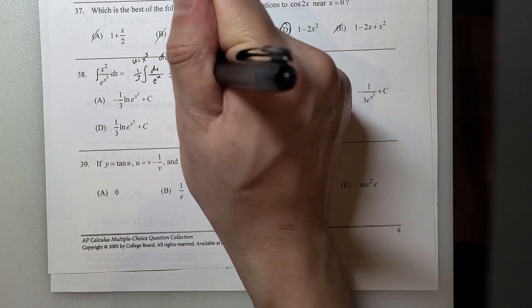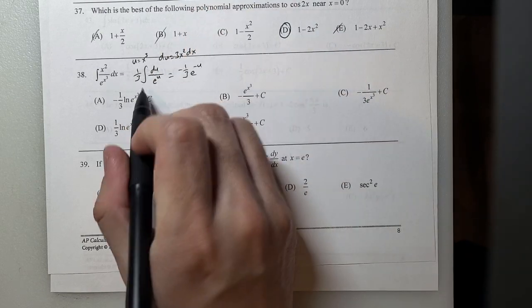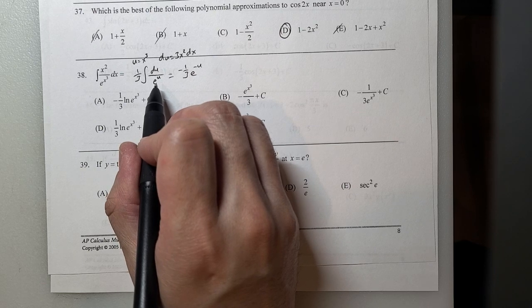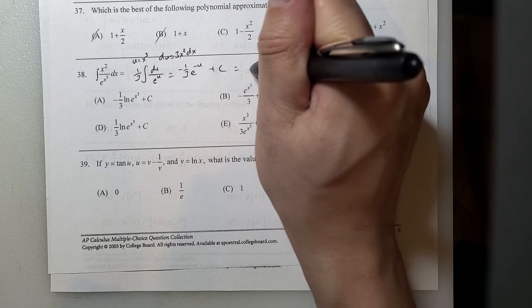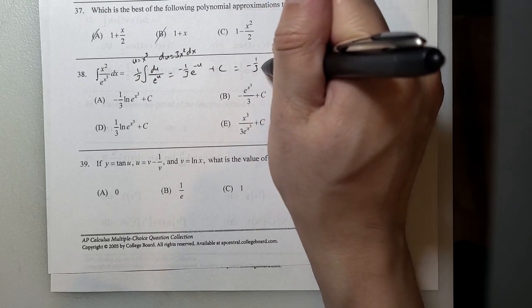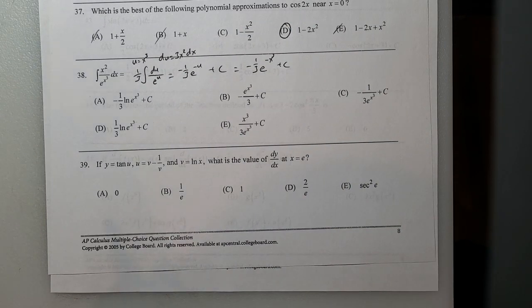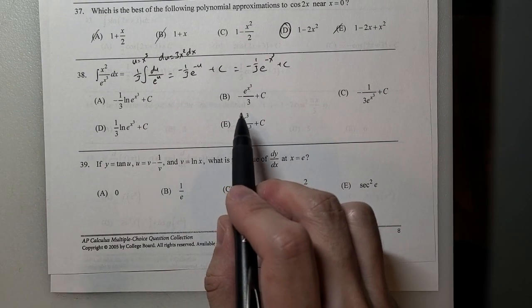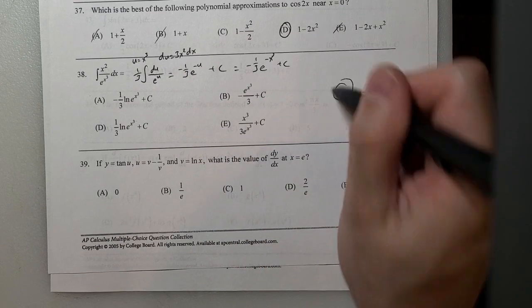So this is just minus a third, e to the negative u, because du over e to the u is the same thing as e to the negative u du. So plus c, it is minus a third, e to the minus x cubed plus c. So which one is that? This one looks like it.